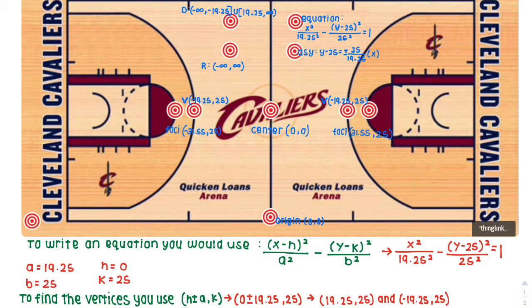The equation for a hyperbola is (x minus h) squared over a squared minus (y minus k) squared over b squared equals 1. You put 19.25 in for A, 25 for B, 0 for h, and 25 for k, and get x squared over 19.25 squared minus (y minus 25) squared over 25 squared equals 1.